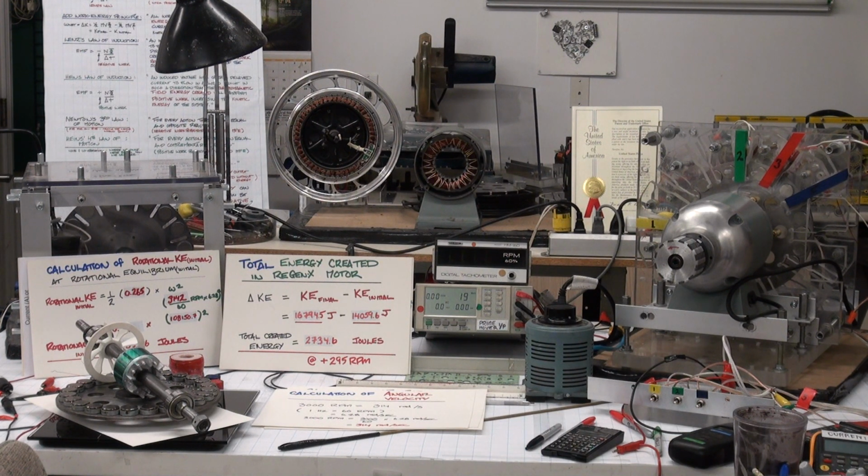Basically the mechanical drive shaft power in the system is increasing, but it's increasing because the RegenX motor is increasing it. Now, the work energy principle is very clear, and it says that any increase in the kinetic energy of a system requires energy, as positive work is being performed.